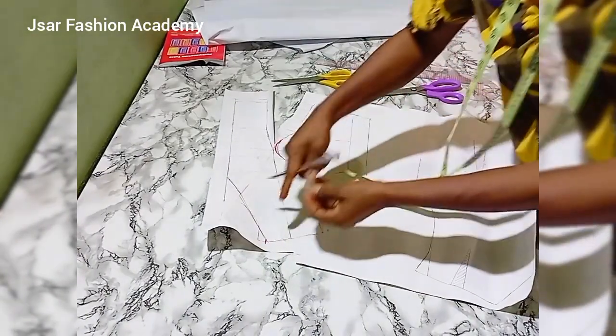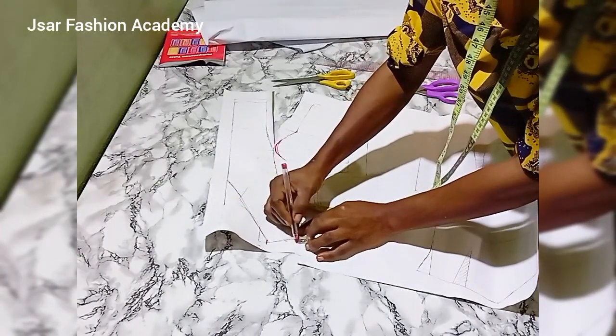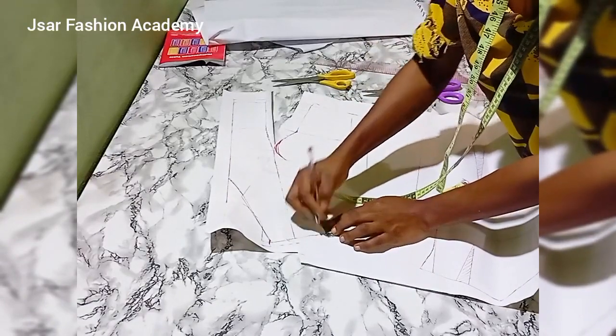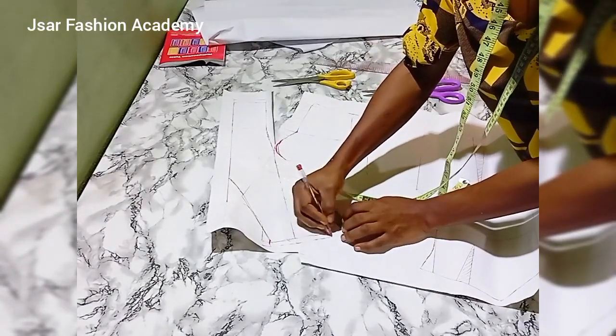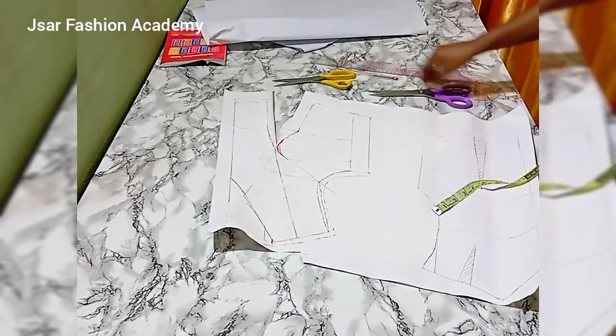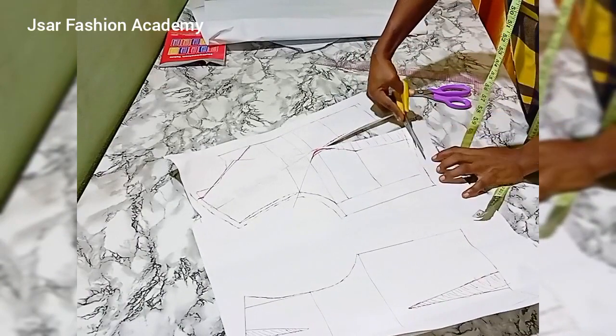So I also went ahead to alter the neckline, that is, I extended the neck width by half. Then I'm adding my ½ inch seam allowance at the shoulder line. I think at this point we are done, so we are going to be cutting out our pattern.